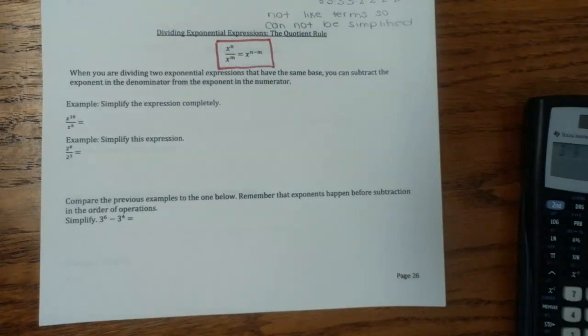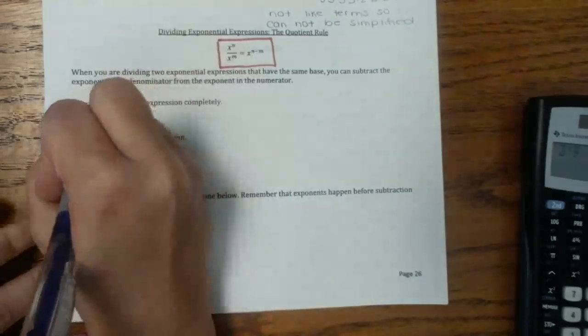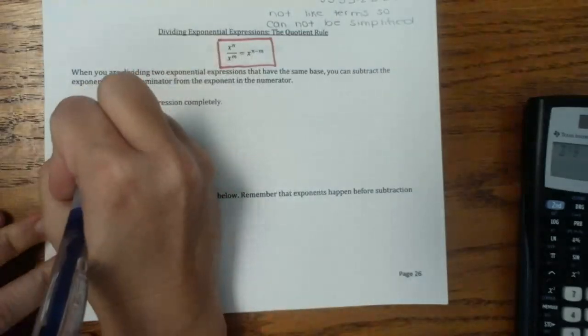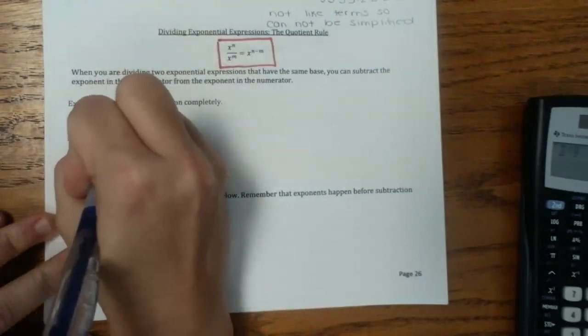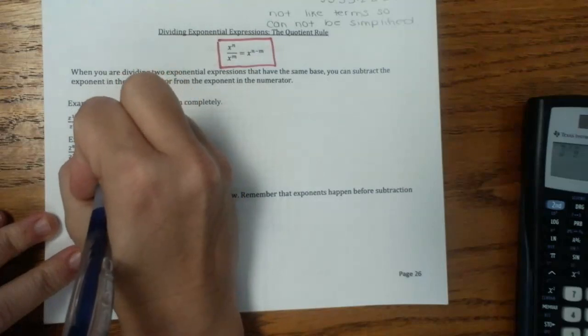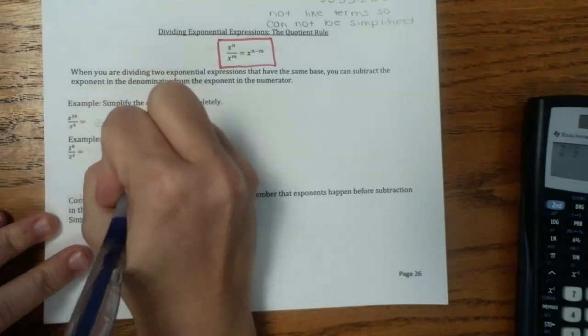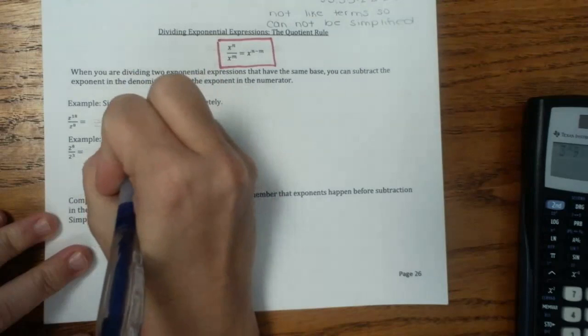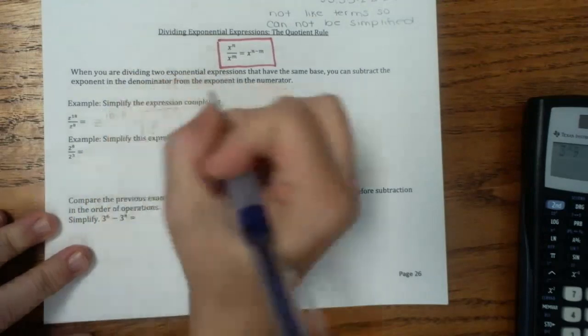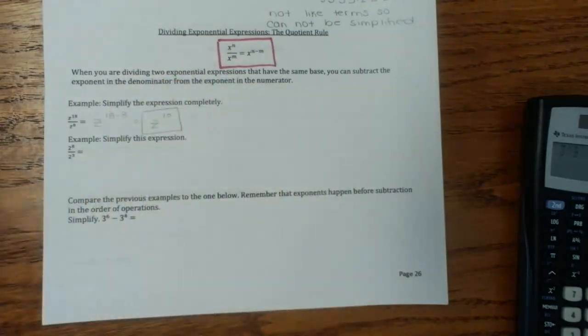Let's look at an example. Simplify the expression completely: z to the 18th divided by z to the 8th. They're both base z, and they're being divided, so I can combine into the same base z by subtracting the exponents. So z to the power of 18 minus 8. 18 minus 8 would give us 10, so our answer would be z to the 10th power.